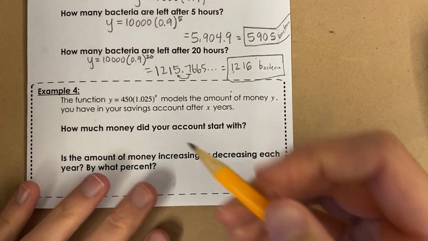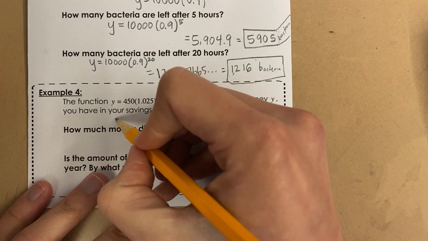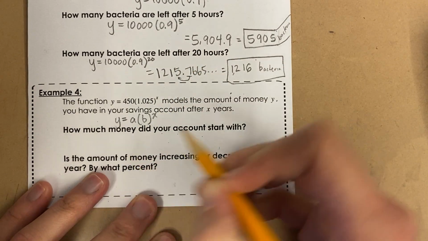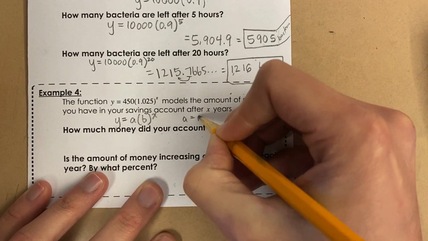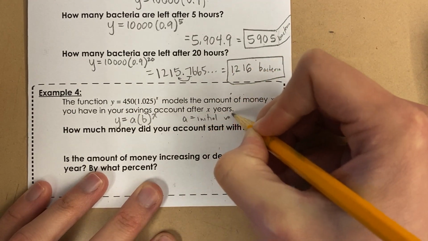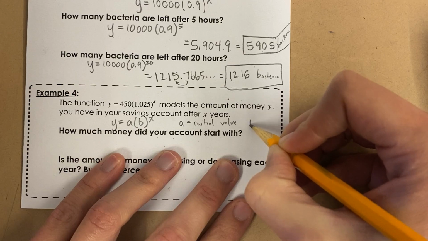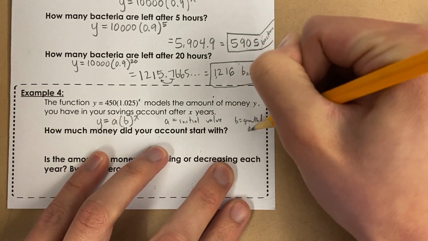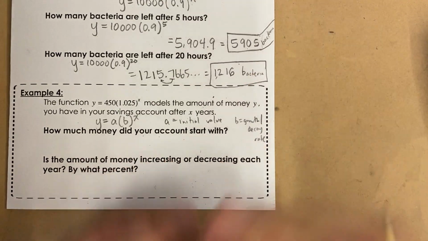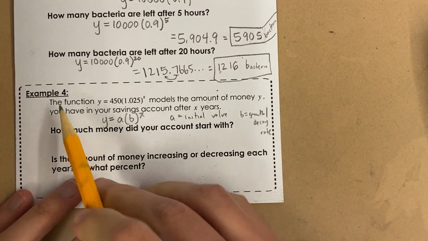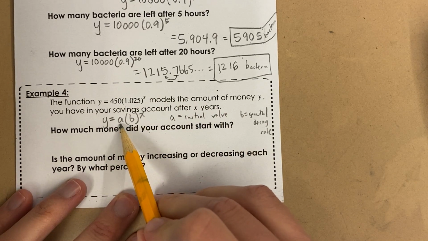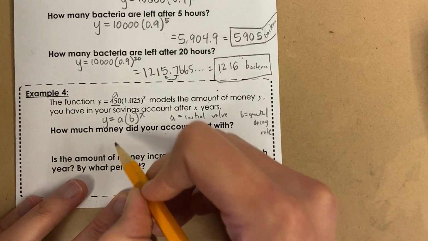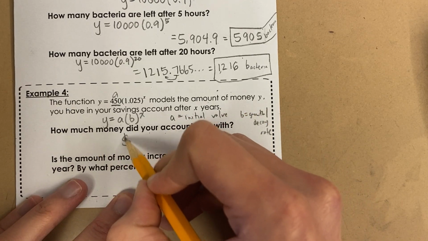Okay, remember, when I have an equation, it looks like this. The A is the initial value, and the B is the growth or decay rate. So if I look at this, what is the initial value? It's right here. That's my A, right? So how much money did my account start with? $450.